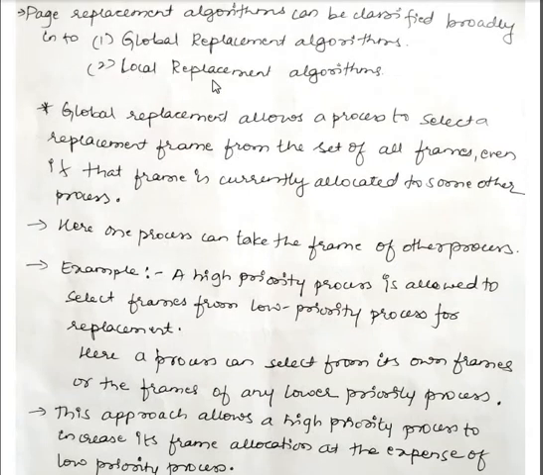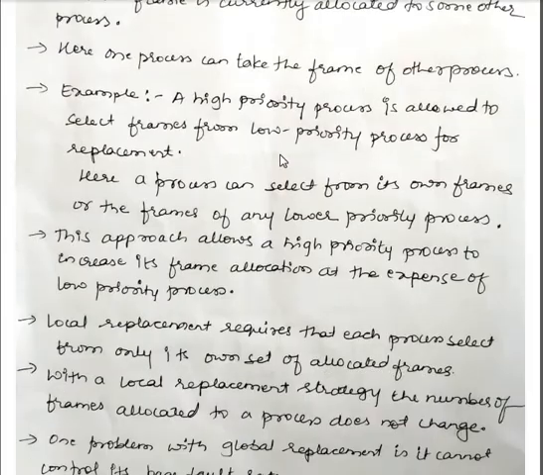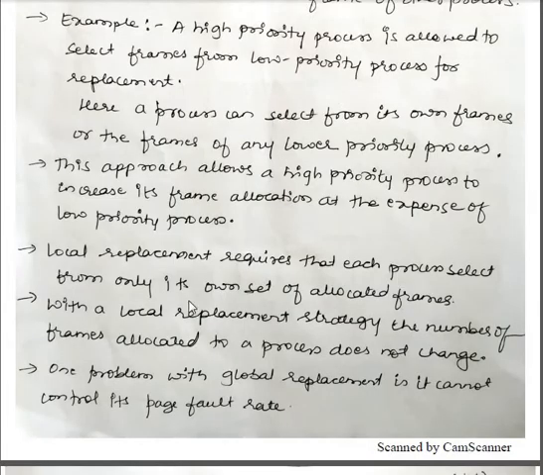Then, next, coming to the local replacement algorithm. What do you mean by local replacement? The victim frame is selected only among the frames of its own process. So in local replacement, each process selects only from its own set of allocated frames. It is not going to harm the frames of other processes. It is going to select a victim frame from its own allocated frames. So the number of frames does not increase in local replacement.